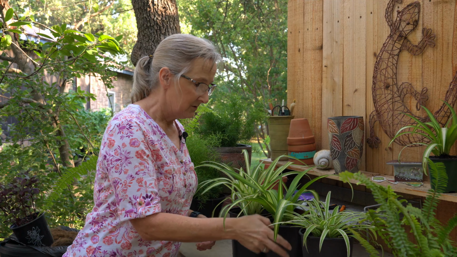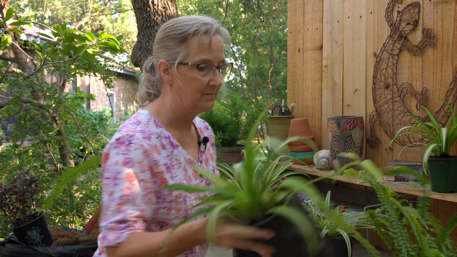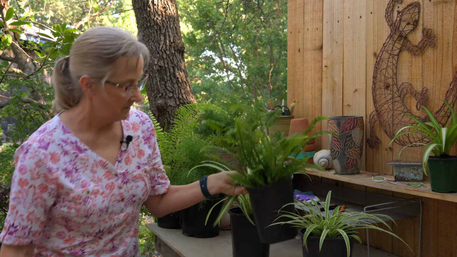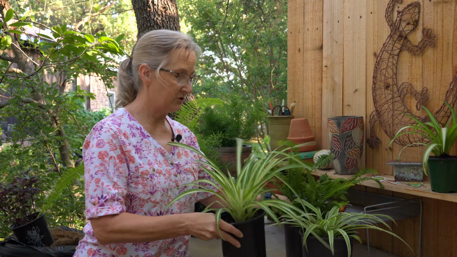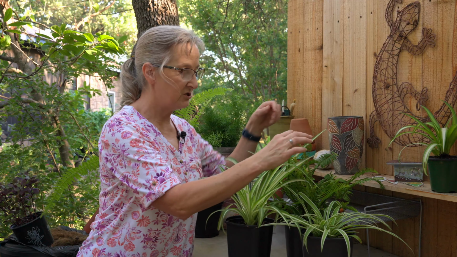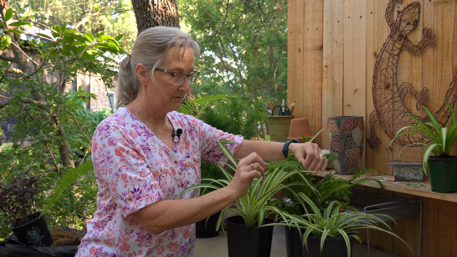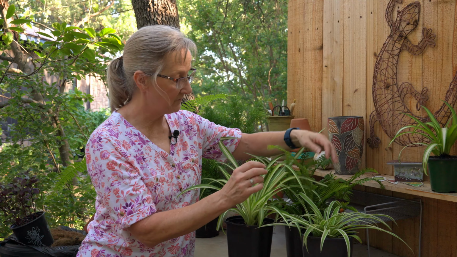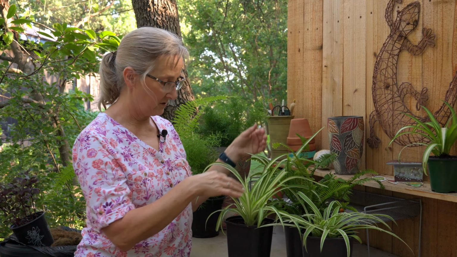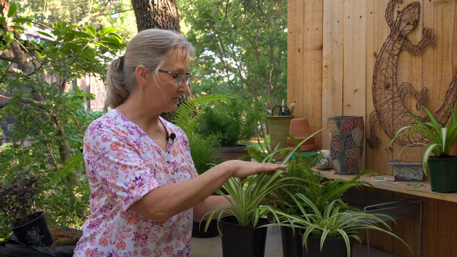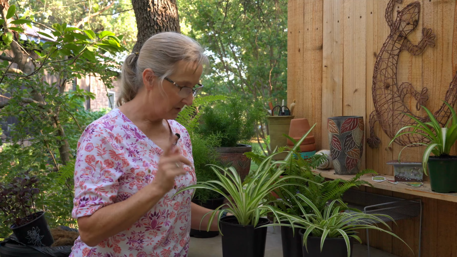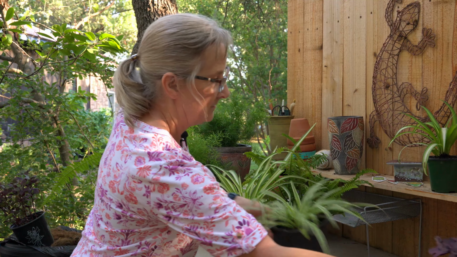My next thought is to add a different texture. So this is a fern, and when we look at the texture and the shape now, the shape of the leaf is very different, and the texture of the leaf is very different on the fern than it is on the spider plants. So we still have green, we still have yellow, we still have white, only we have a little bit better interest in terms of adding some texture. But look what happens when I do this.